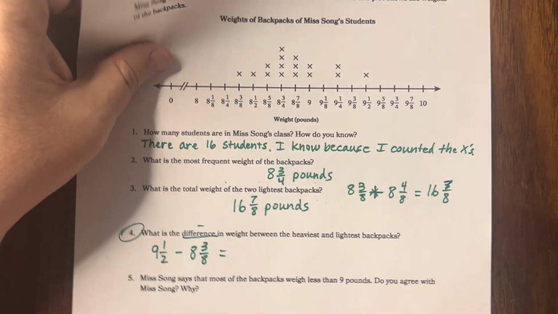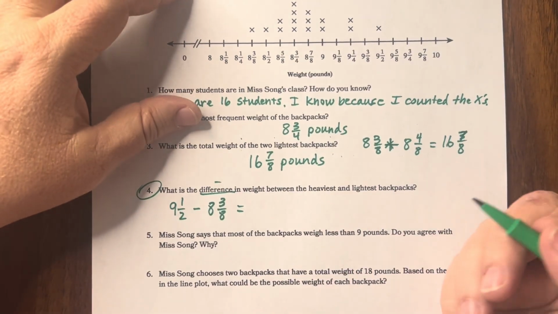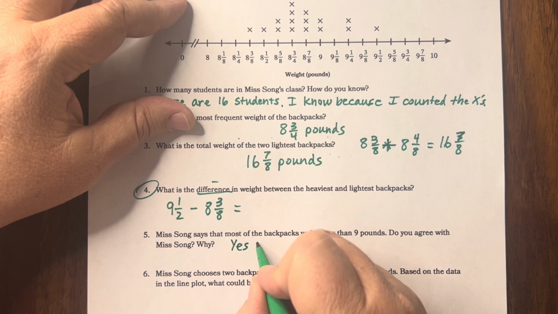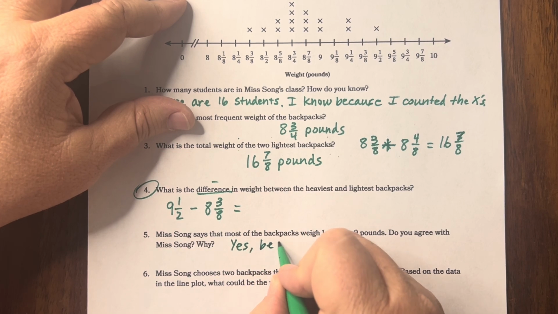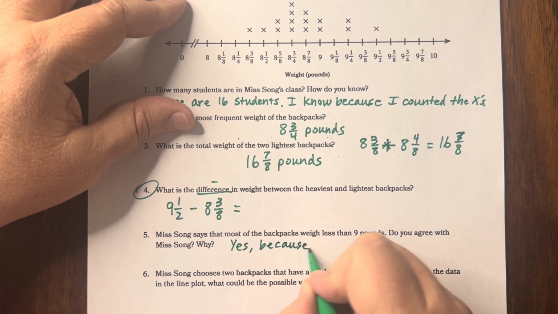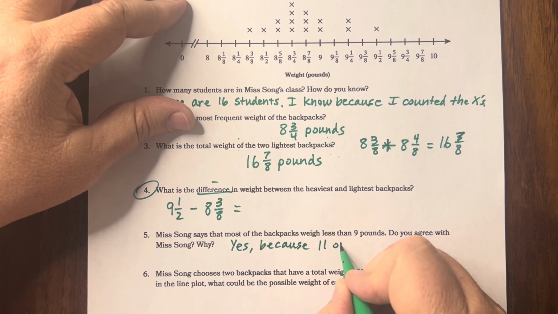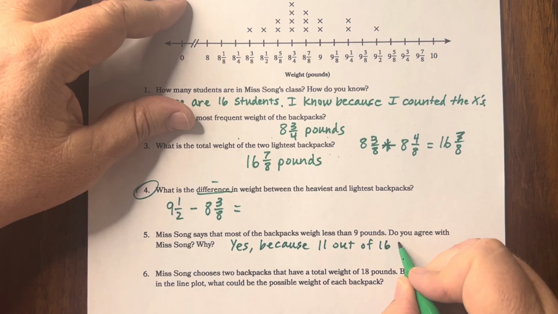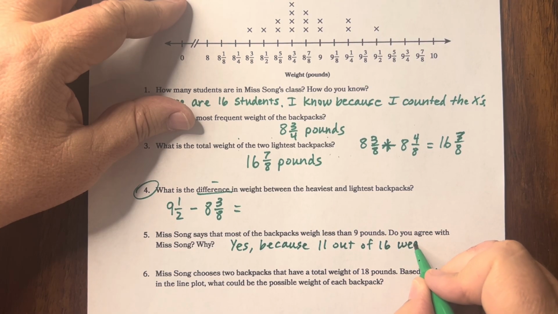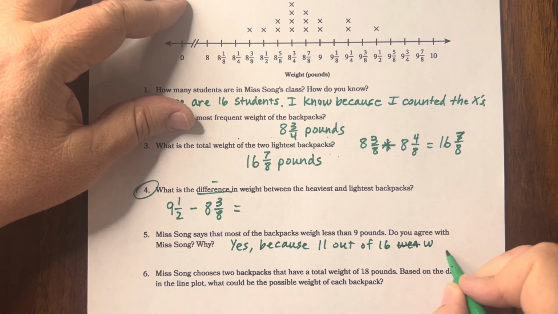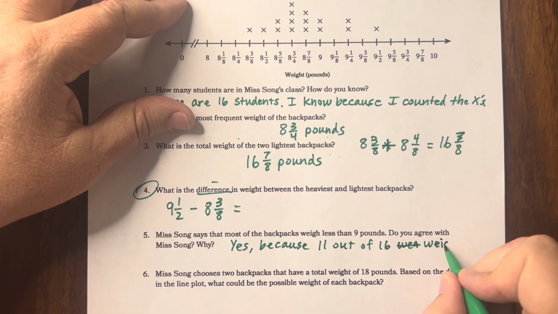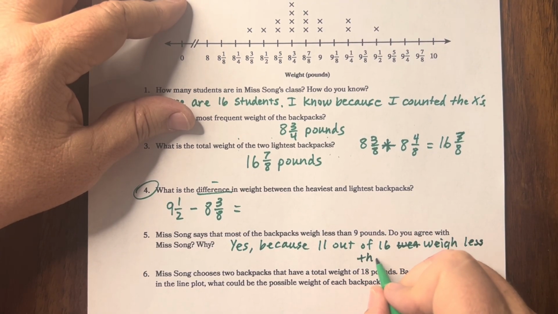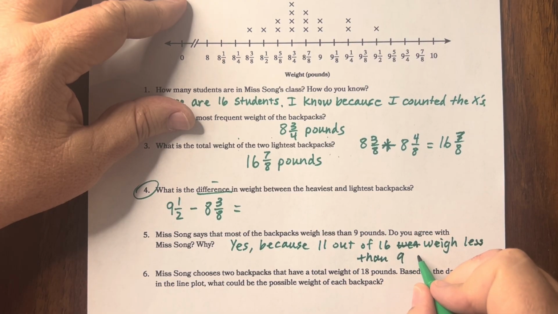We can use the chart to help us with that. So do we agree? Yes, because 11 out of 16 weigh less than 9 pounds.